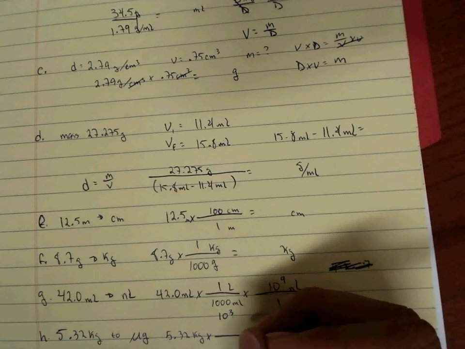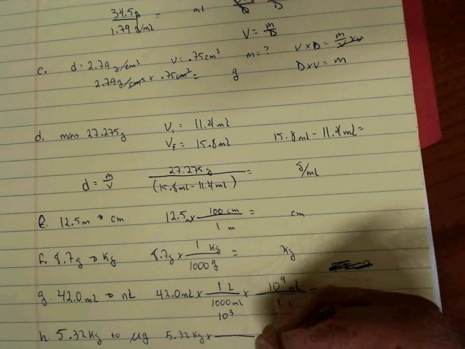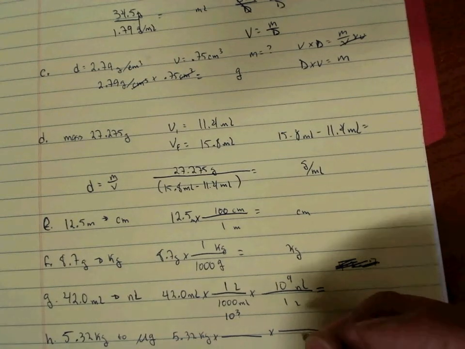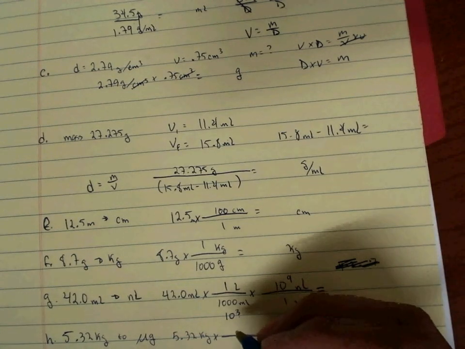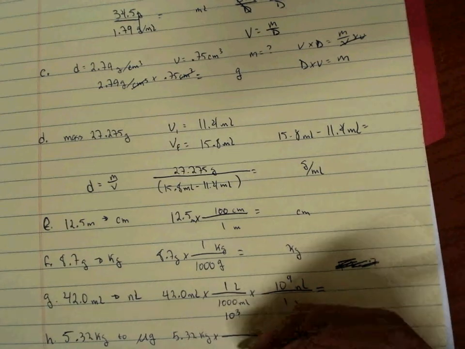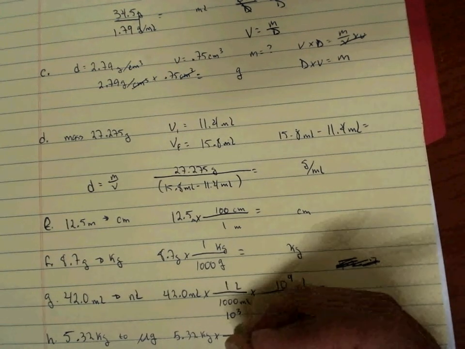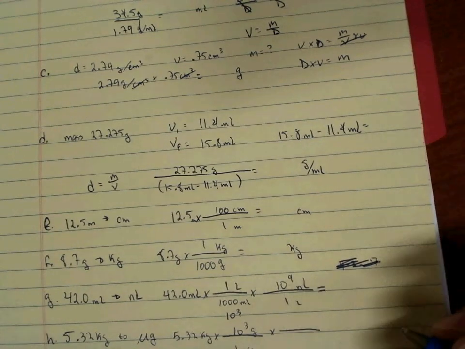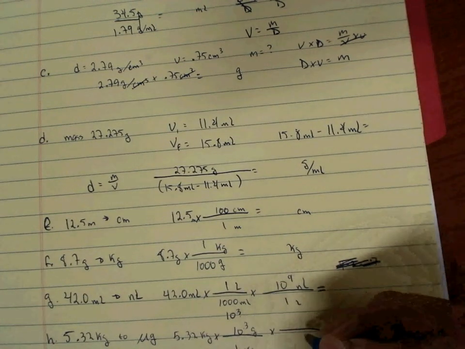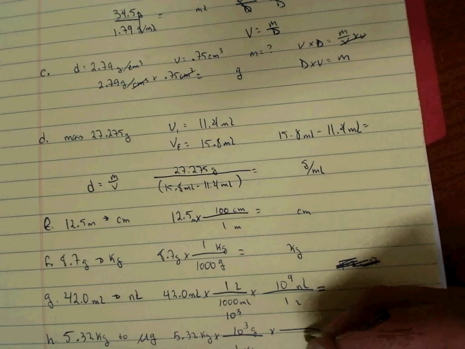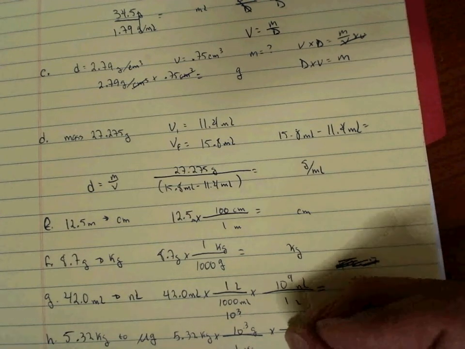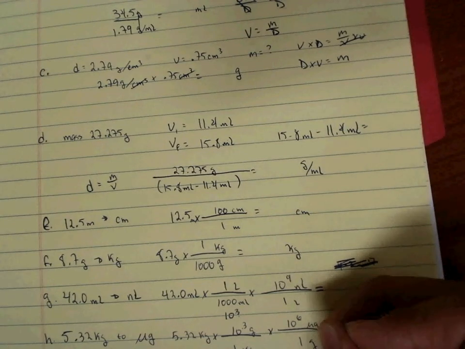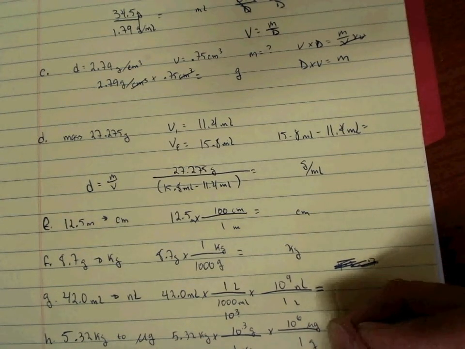This is going to be a two-step problem, as there is no direct conversion from kilo to micro. So I know I have to get rid of kilogram. So in 1 kilogram, there are 1,000 grams, 10 to the third. And then here, in 1 gram, there will be times 10 to the 6 micrograms.